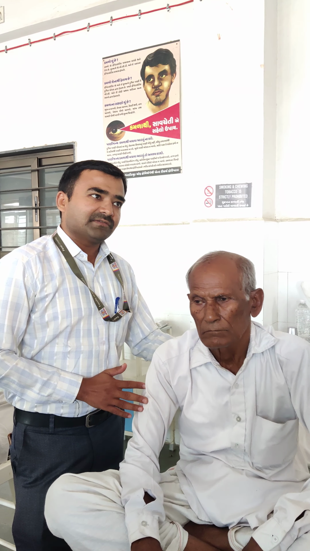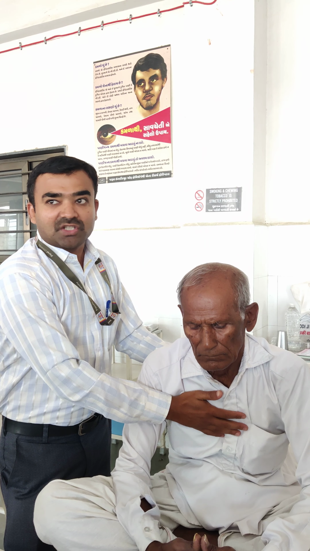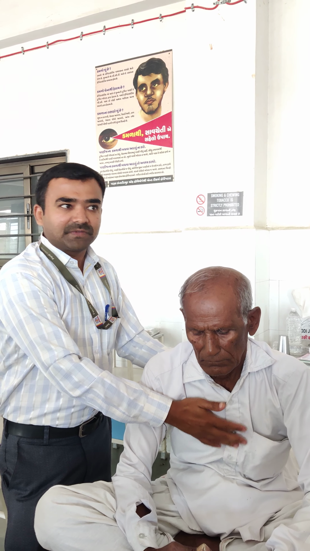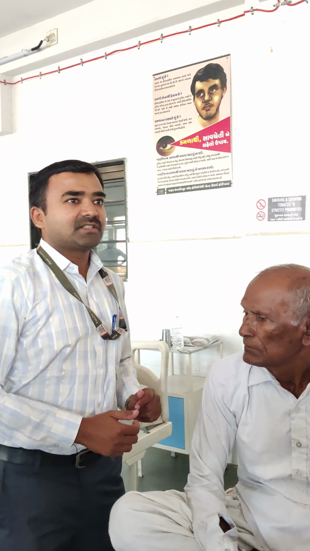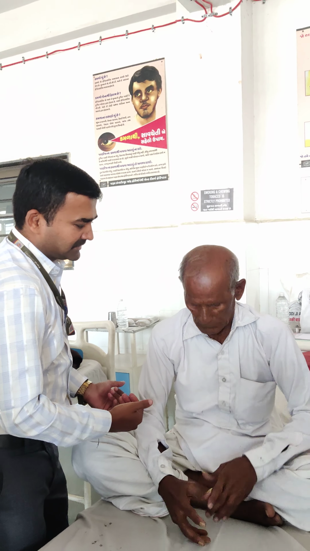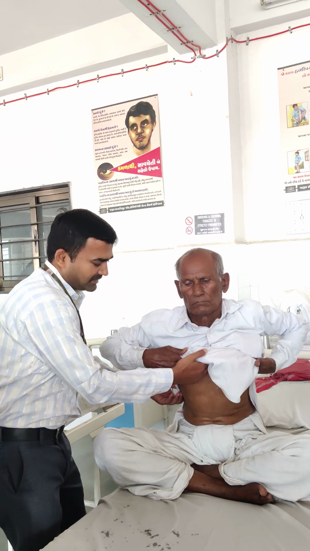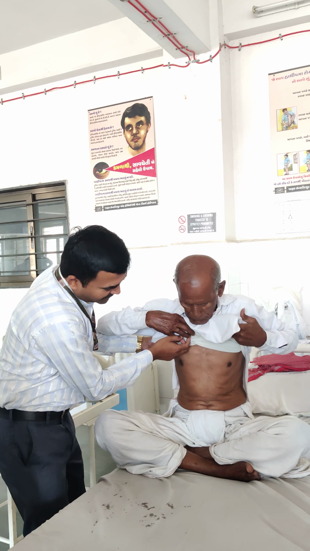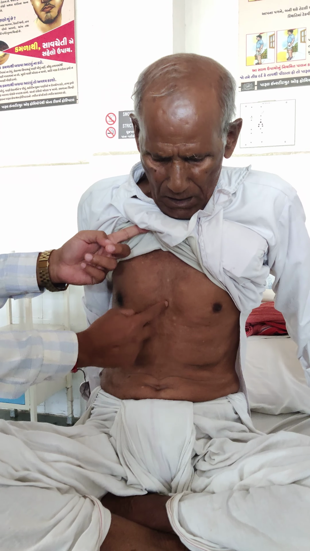If it is absent, well and good, then you go for the examination of the chest from the front side. Here we have seen the back, now we will be looking at the chest wall. Pull your shirt up. You have to look for any abnormality in the sternum.